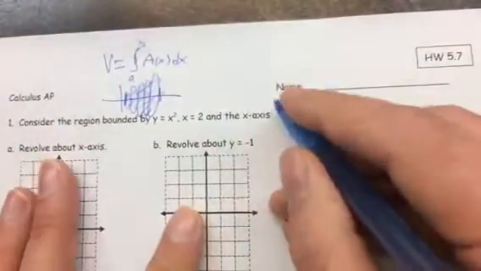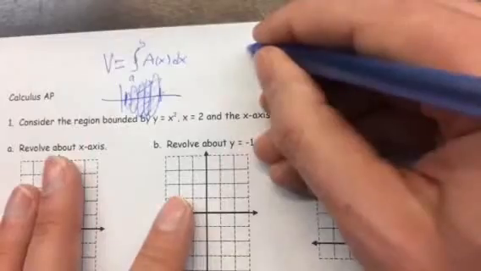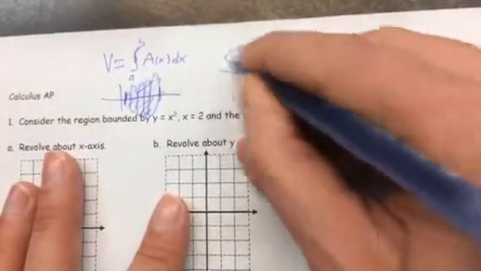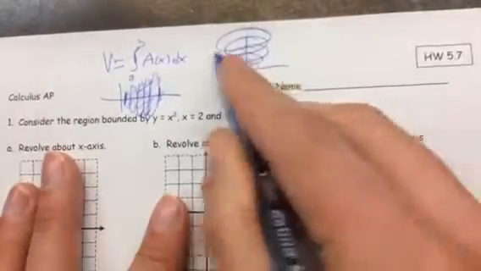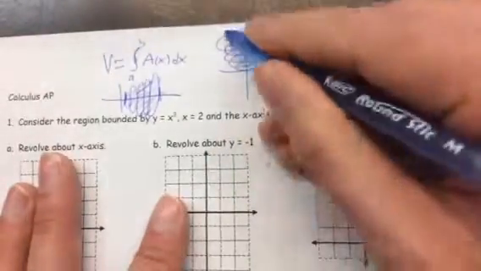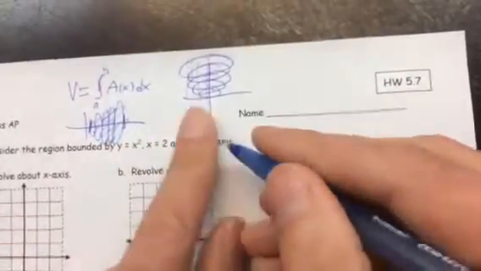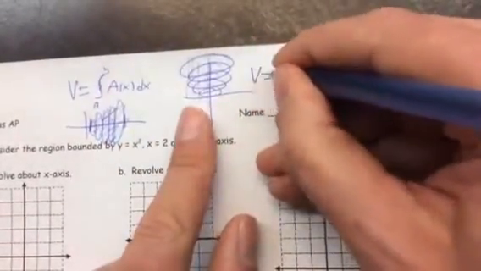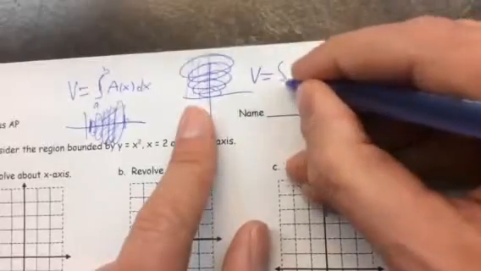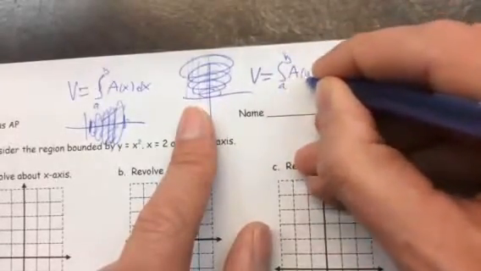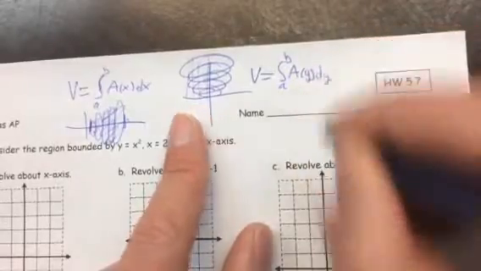The new thing we're going to look at today is what if we have areas that are really easy to do sliced horizontally, but aren't easy to do sliced vertically, which is quite often the case. Well, there's a trick we can use where the volume is the integral from a to b of the area at each y value, dy.